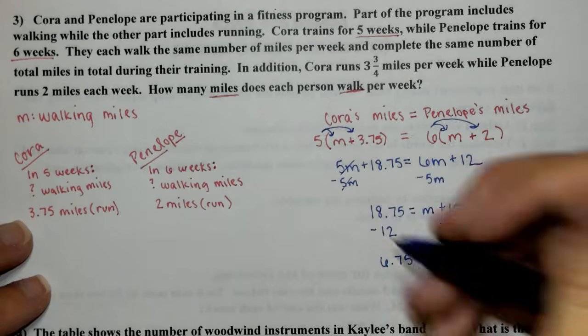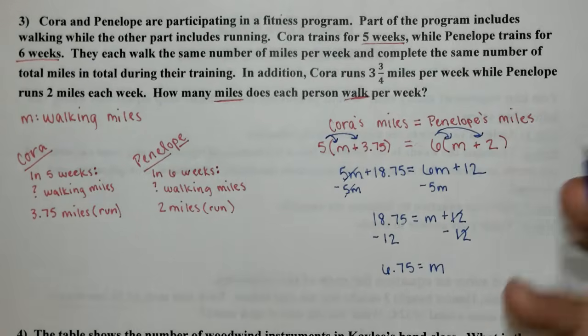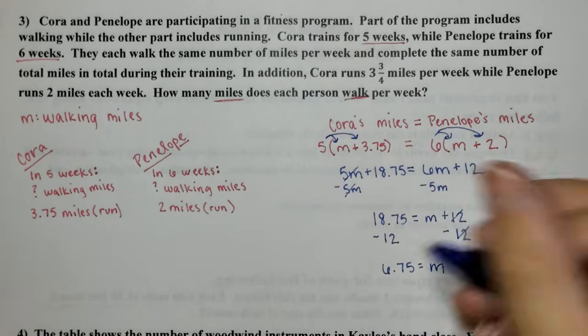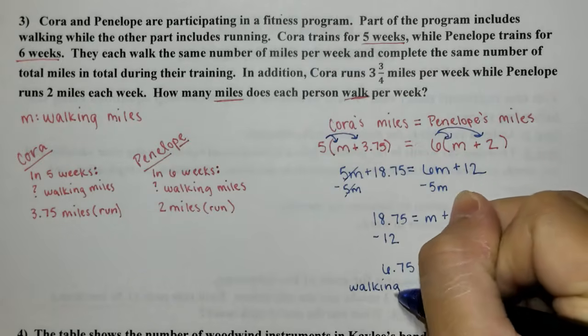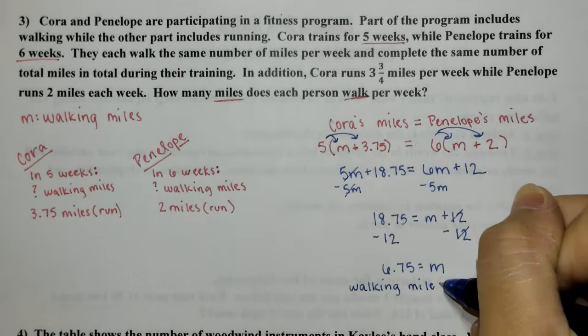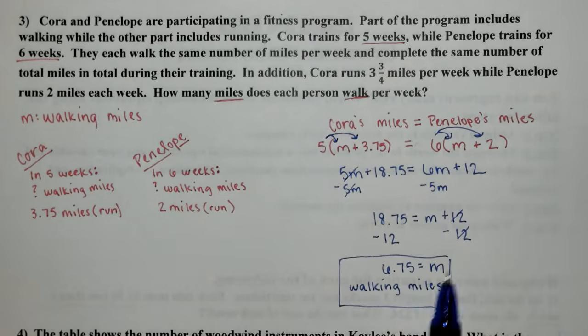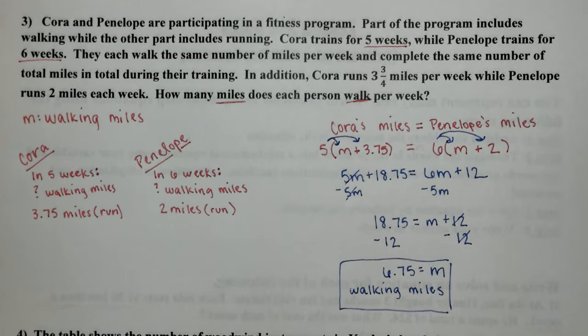So I'm going to write underneath this. I'm not going to write it out in words. You can leave it here. Just don't forget your unit. Okay, this represents that each of these girls walks 6.75 miles each week. So we're going to say walking miles because they walk the same amount. It's that amount of miles per each person. All right, and that's it for number 3.